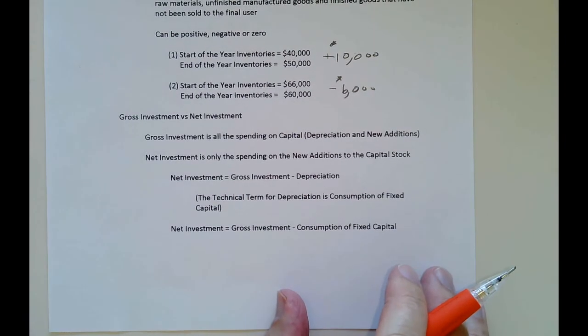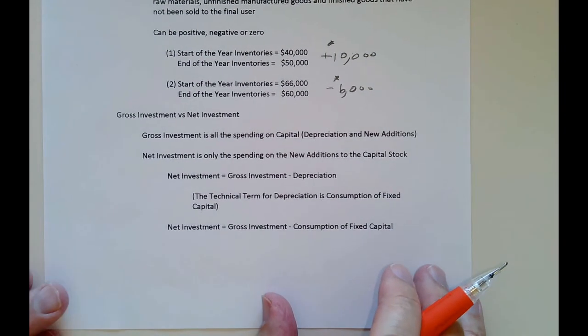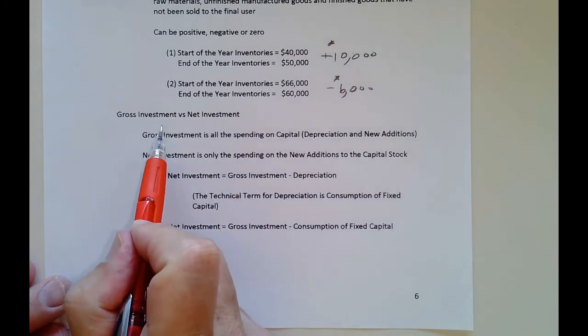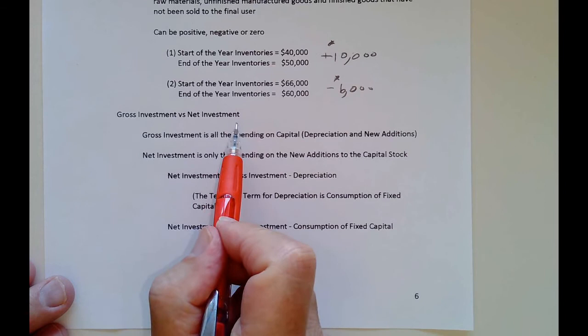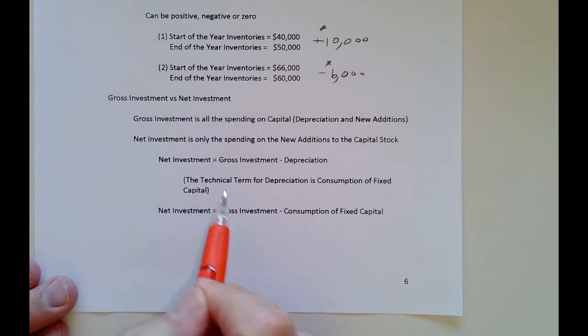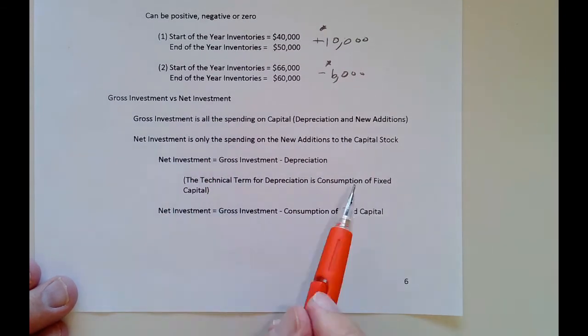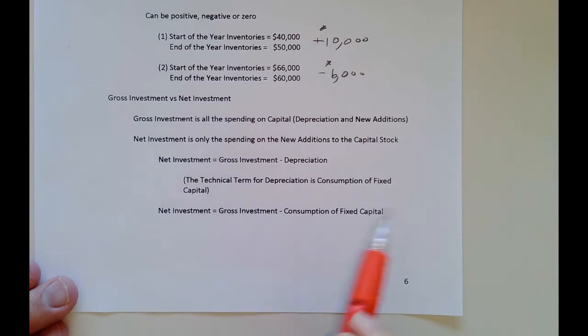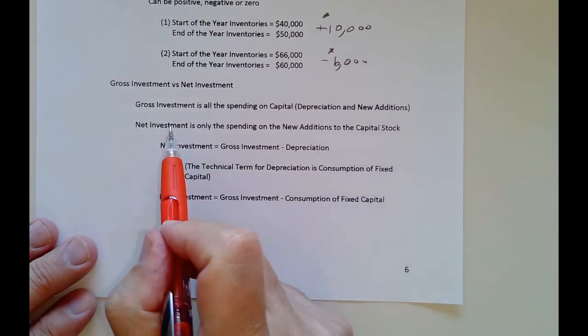Hello, we're back to part 2 of lecture 2, and before we get to the numbers of investment, we have to look at the difference between gross investment, which is what goes into GDP, and net investment, which we'll talk about later. We'll talk about it here now, but we'll also talk about it later in terms of where it goes into the income product accounts. Now, gross investment again is gross.